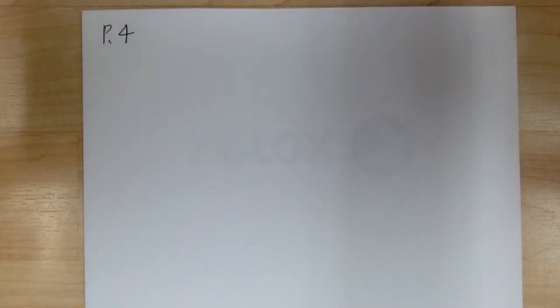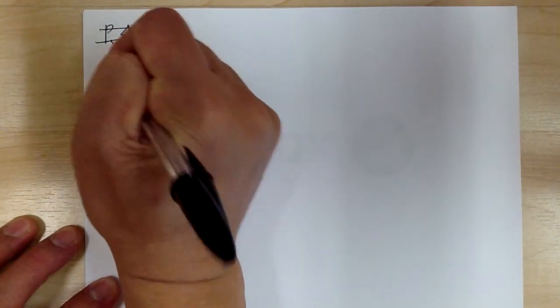Open your book to page 4. Today's lesson is just some of the introduction to definitions and things like that. Okay. Actually, let's go back to page 2. So let's do page 2.